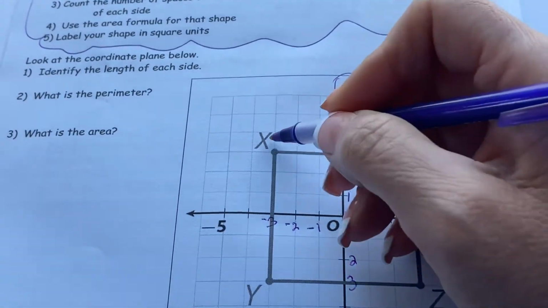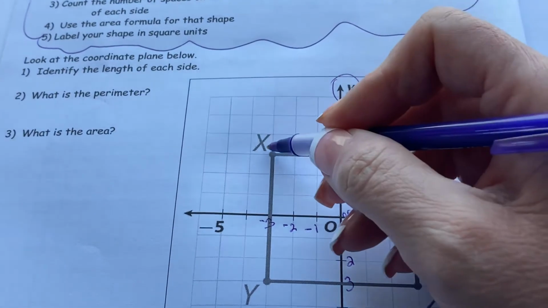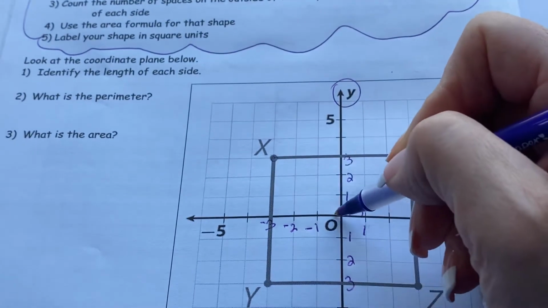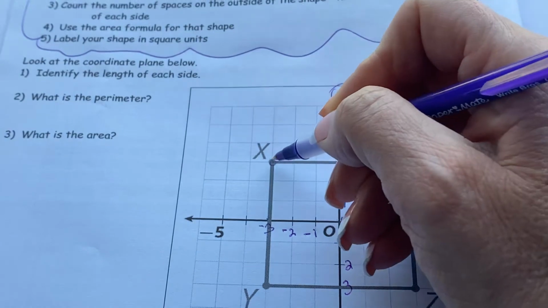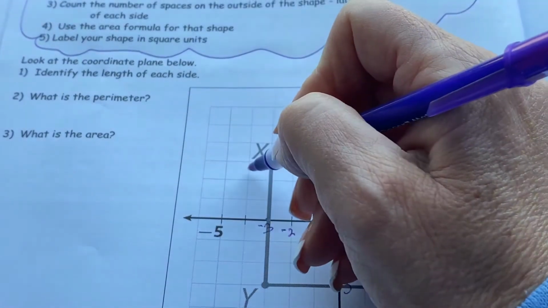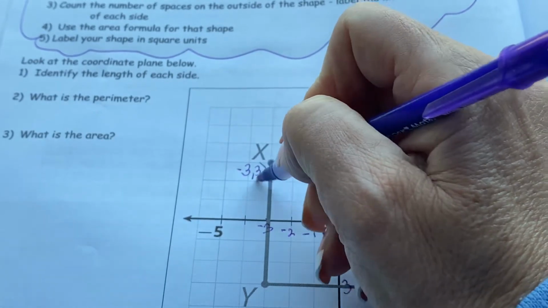So I am going to label each of the points. I go to my X first. So I'm looking here. Here's my point X. I'm going to go across. I see that this is -3. And then I go up and I see that's +3. So my coordinates would be -3, 3. That's how I label the points.